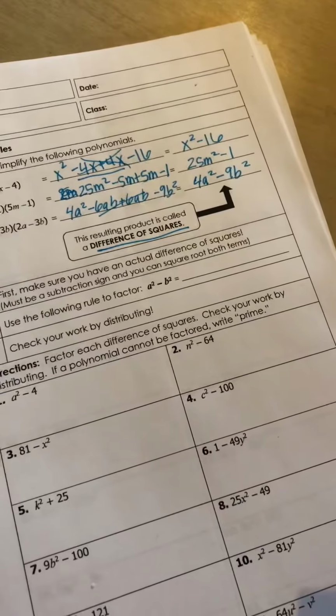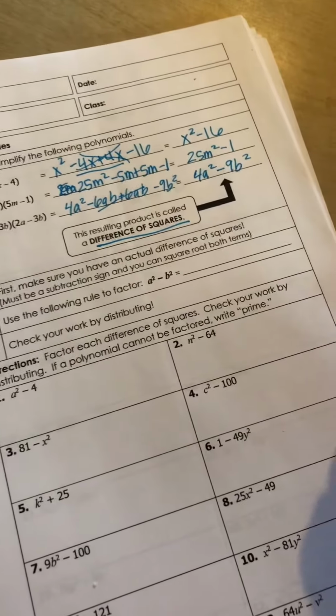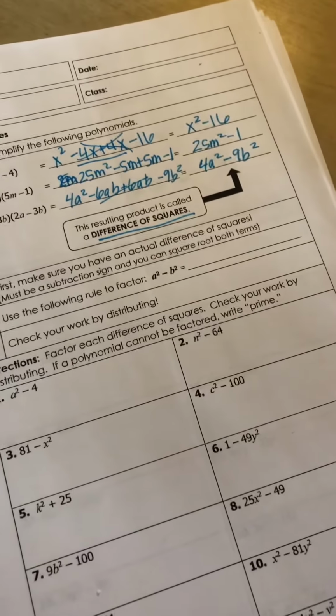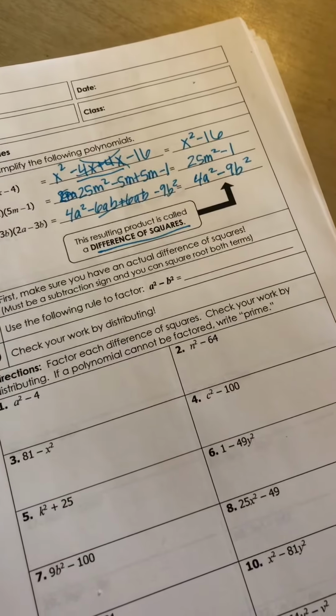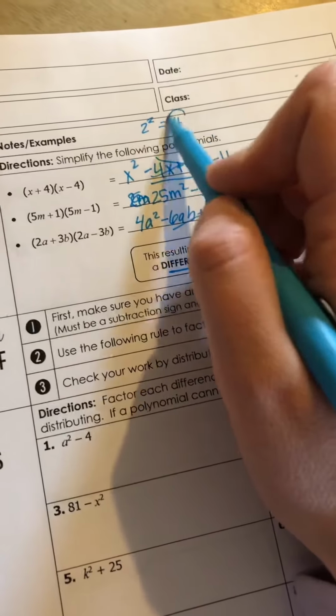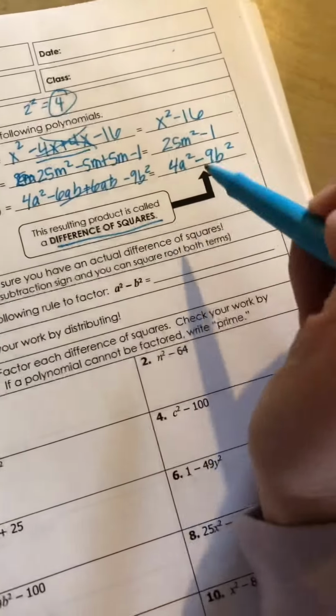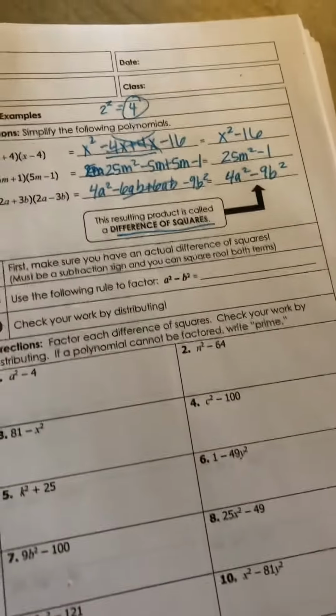What are our perfect squares? Remember when we simplified our radicals? Your perfect squares are 1, 4, 9, 16, 25, 36, 49. What's next? 64. So that's a number squared, and the resulting answer is the perfect square. Any of these, you could take the square root of and you would get a whole number, not a decimal or radical.